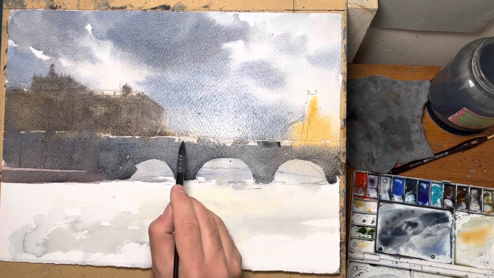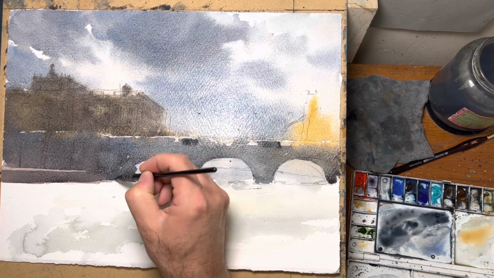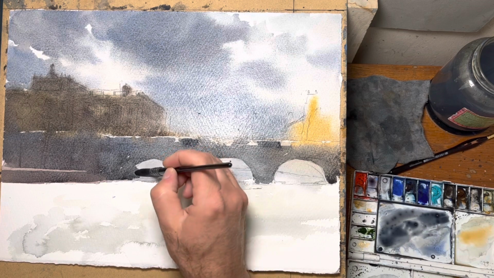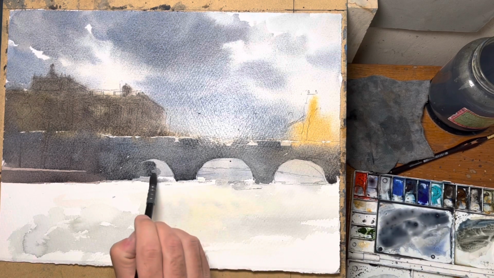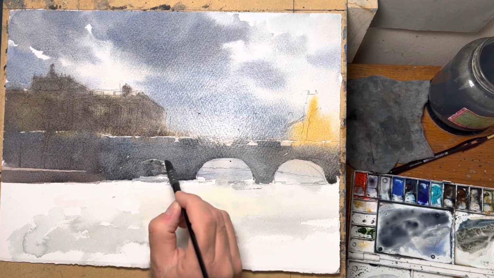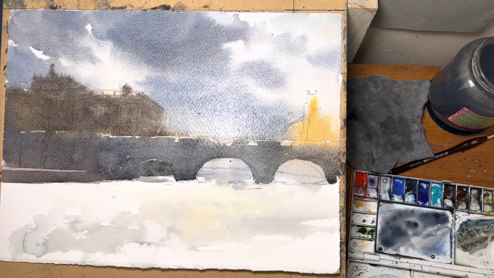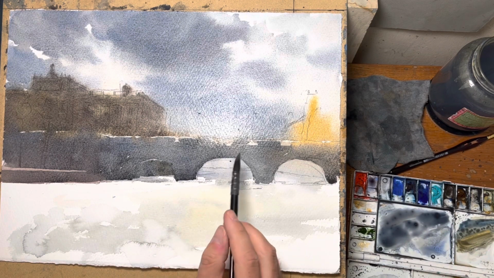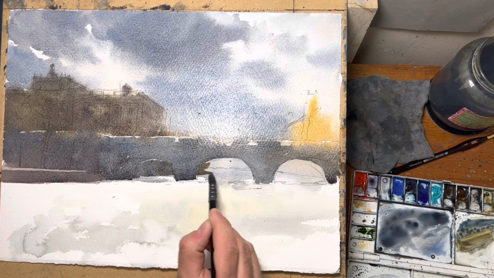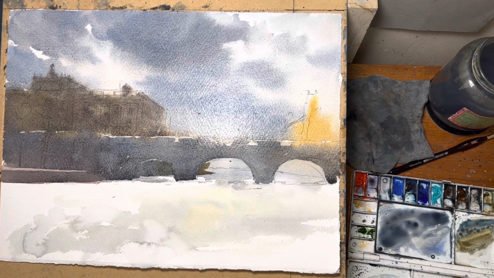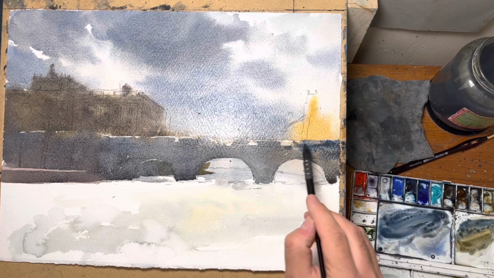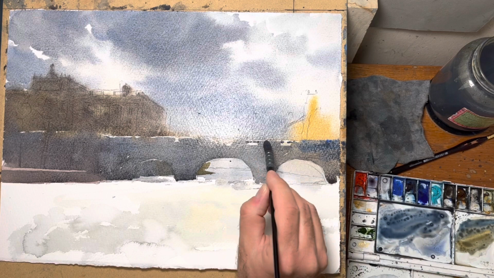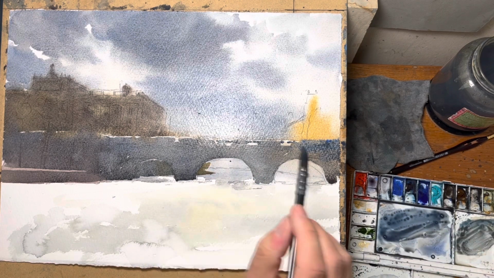And at this point, basically all of that bridge is going to have more or less the same value. I will come in later and put in a second wash with some more detail and texture. But as I reference my reference photo and squint my eyes, I can see that in terms of the major shapes, that bridge is just one big thing that's got more or less the same value, and anything going on in terms of detail is just slight variations on top of that I can put in later.